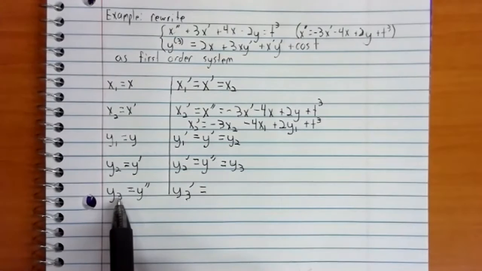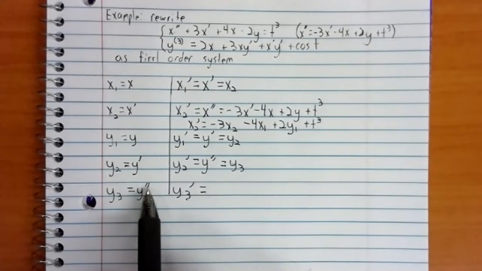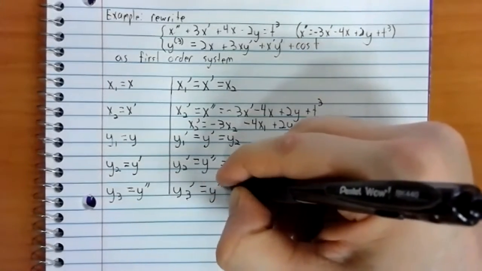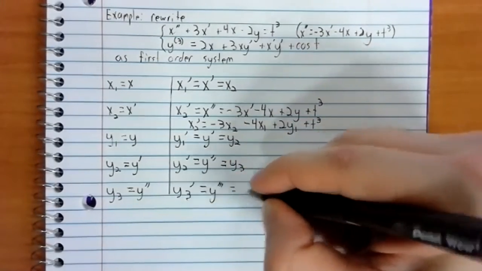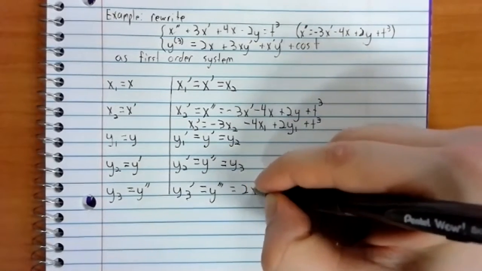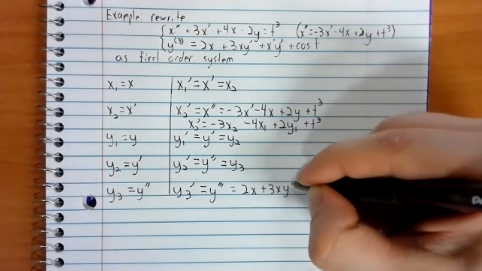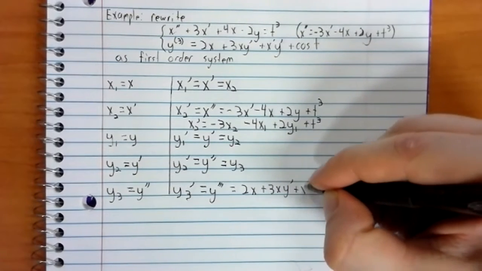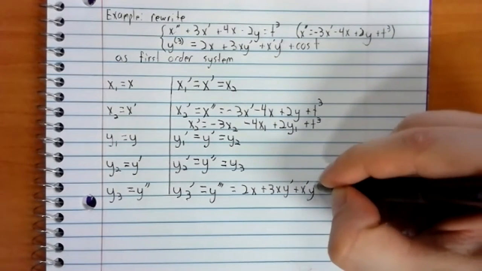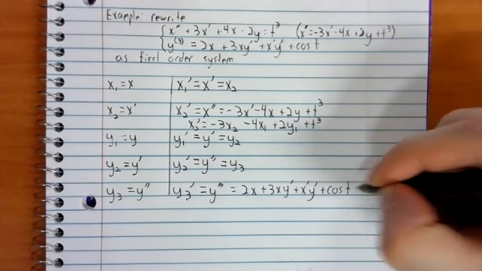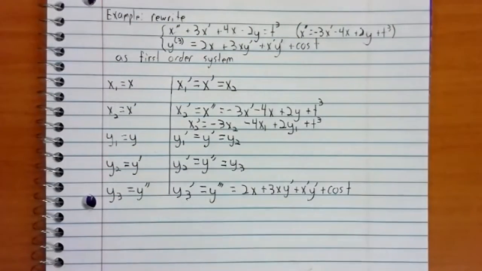Y sub 3 prime equals the third derivative of y equals 2x plus 3xy prime plus x prime y prime plus the cosine of t.